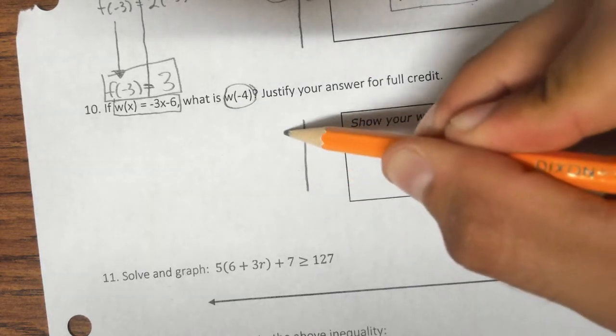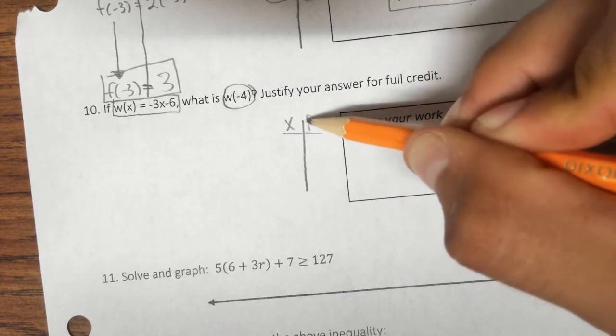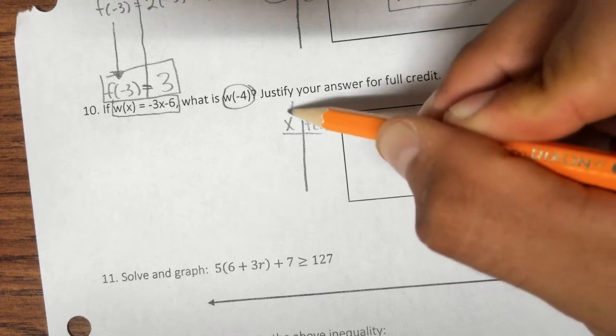So we would draw our table again, x and f of x. Remember, this is on the inside.